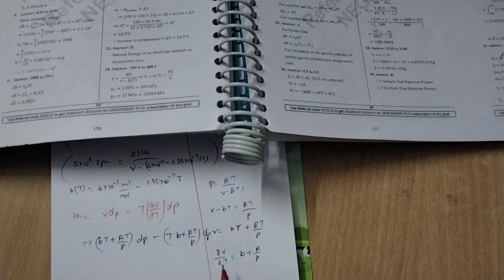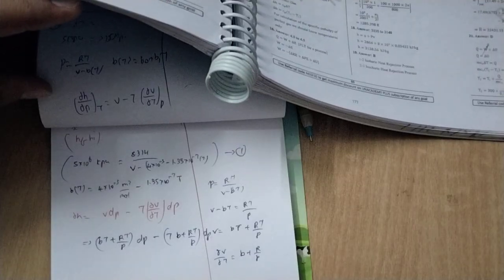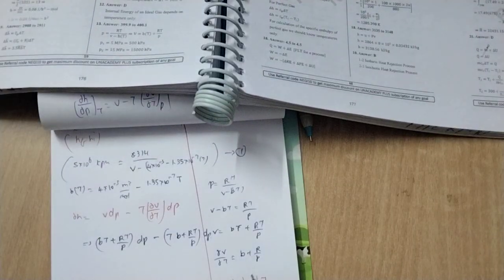What is the value of B of T here? B of T is B0 plus B1 of T.